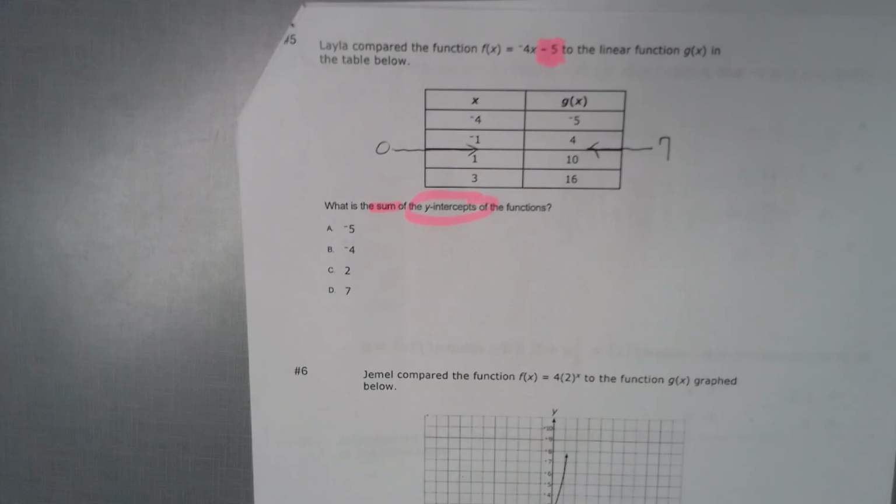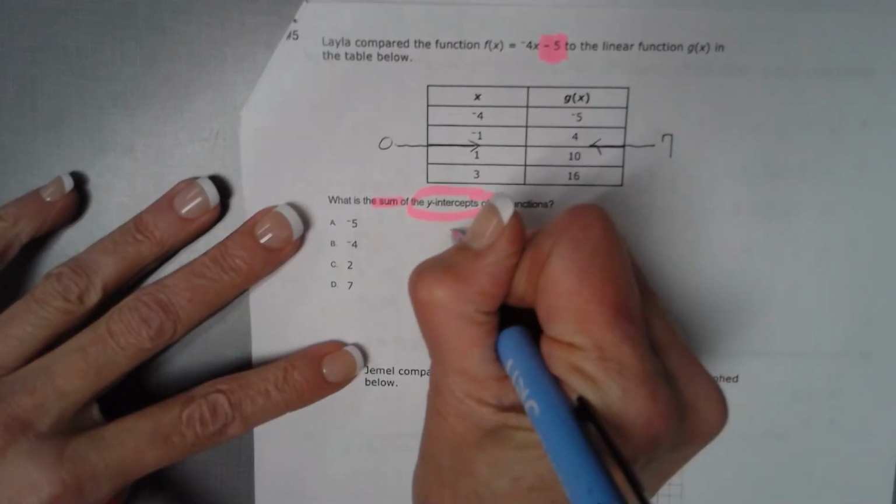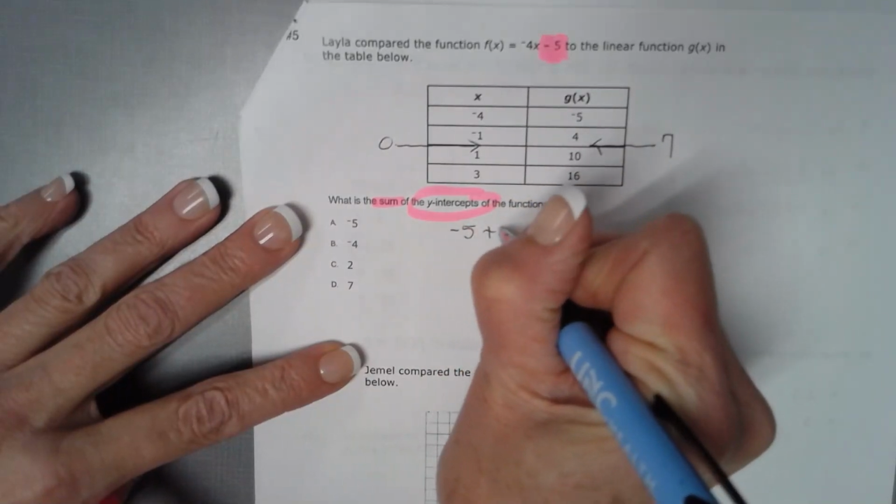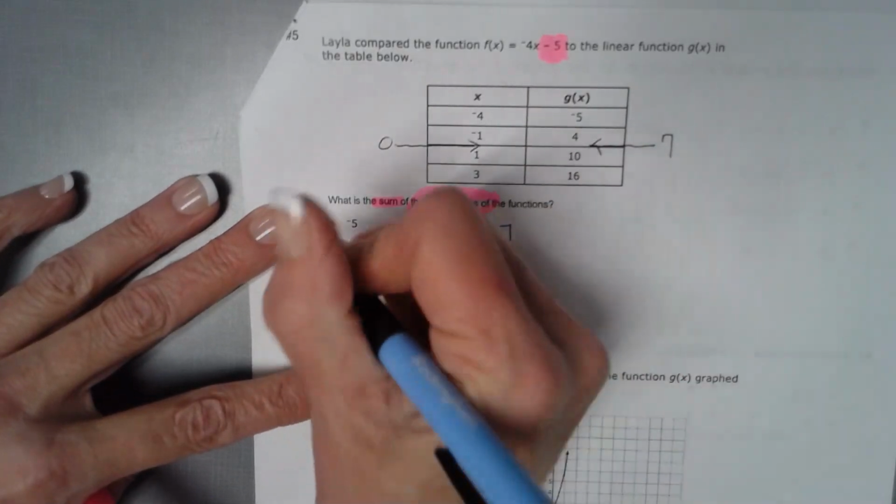Notice, I can fit a 0 right there. It's directly in the middle of those. So I need the number directly in the middle of those. The reason why is this is linear. I just need the middle of those. The middle between 4 and 10 is 7. Okay, so now I've got a -5 and a 7, and it says what is the sum?